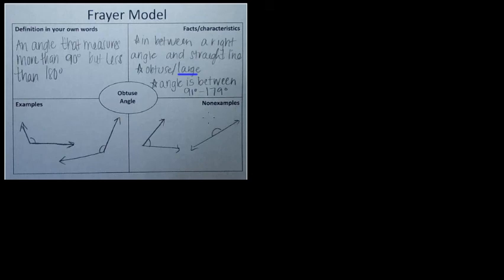As soon as it hits 180 degrees, it becomes something else, and if it drops from 91 to 90, it becomes a right angle. Okay, here are some examples. Again, remember that it can be rotated, turned, etc. And here are some non-examples. And I'm going to move on. If you do not have these pictures down, you need to stop the video and copy them down. If you already have them, I'm not going to waste your time. Alright, next one.